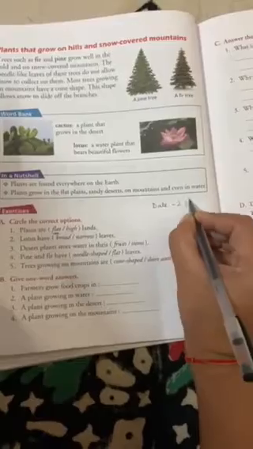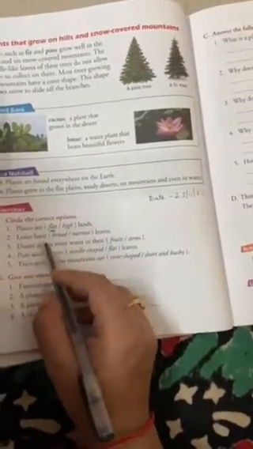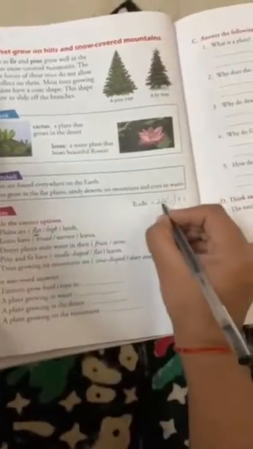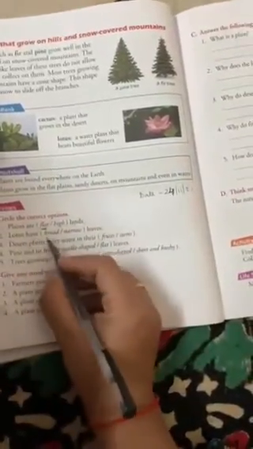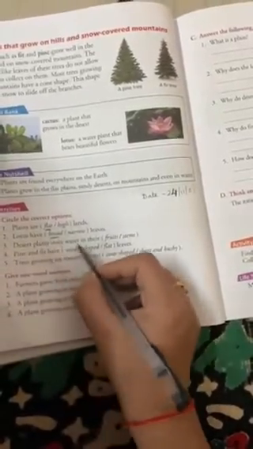Put the date over here. Lotus have broad leaves. Desert plants store water in their stems.